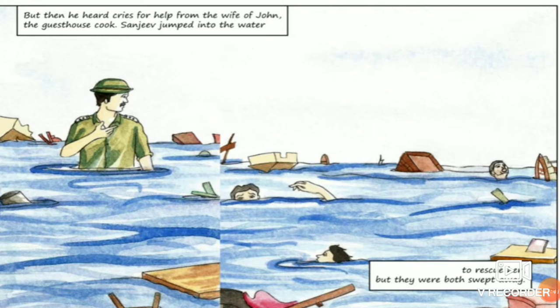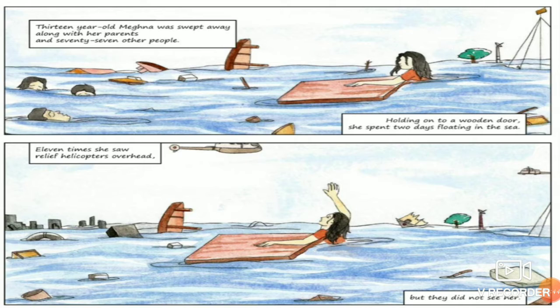She was swept away. Then the next girl, 13-year-old Meghna, was swept away along with her parents and 77 other people. Holding on to a wooden door, she spent 2 days floating in the sea. So here is another family, and one of the family members was Meghna. She was swept away with her parents and 77 other people from her area. She somehow managed to hold a wooden door, and she floated for more than 2 days in the water.